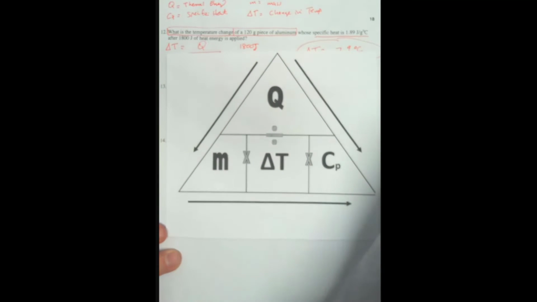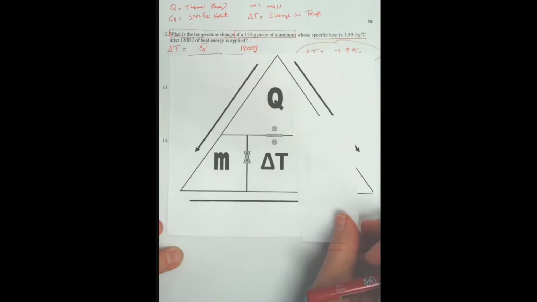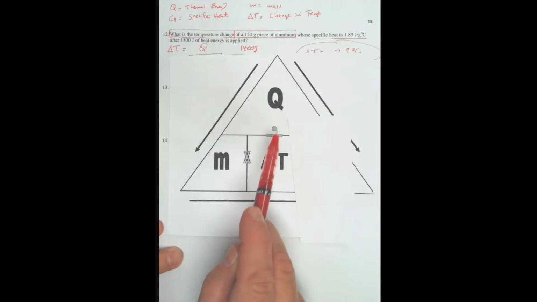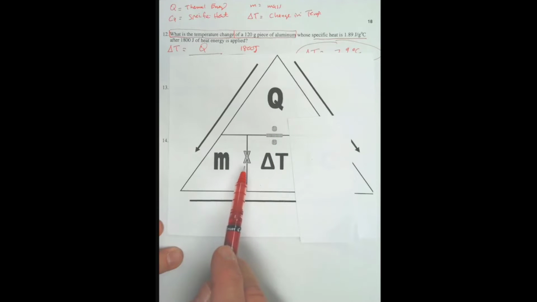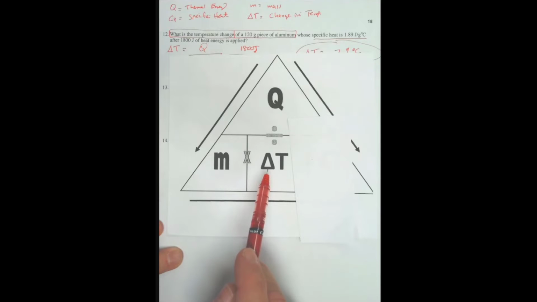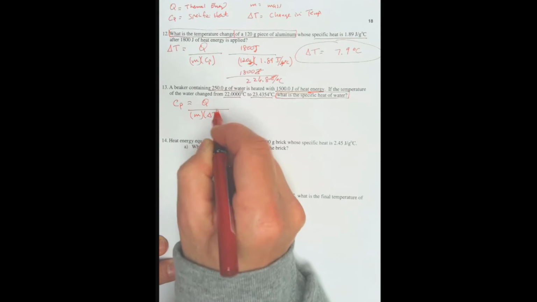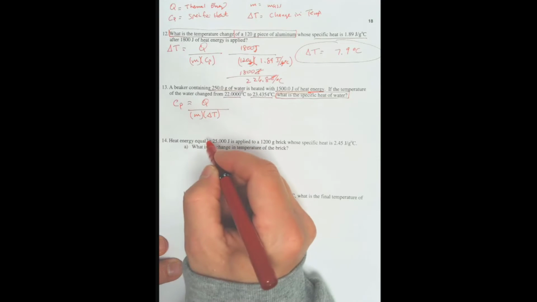So I know that specific heat is Cp. So I'm trying to find Cp equals something. So let's go ahead and get our triangle again. And let's go ahead and cover up what we don't know. We do not know the specific heat, so we're going to cover that up. And what's left is Q divided by mass times the change in temperature. So when I set that up, it's going to be Q over M times delta T. So let's set that up. Specific heat equals Q over M times delta T, or Q over mass times the change in temperature.